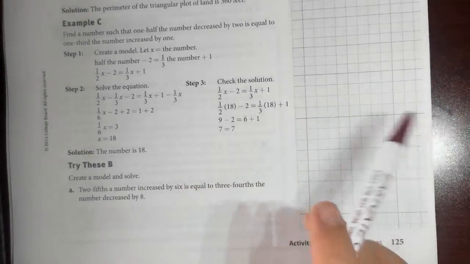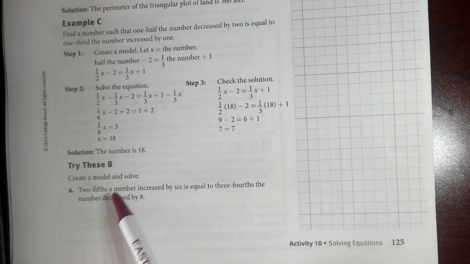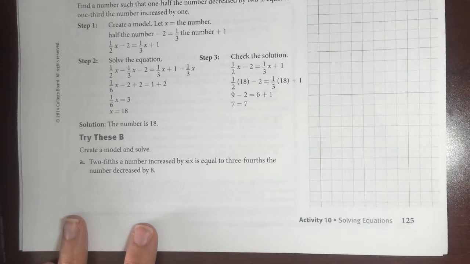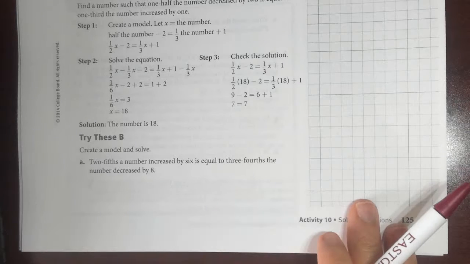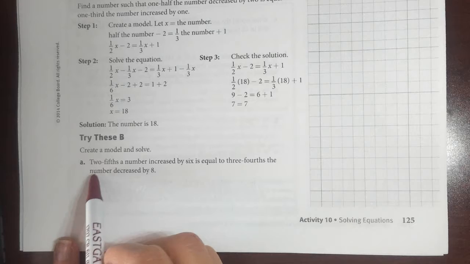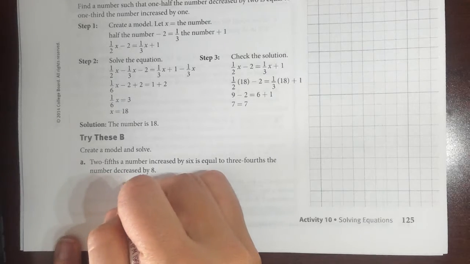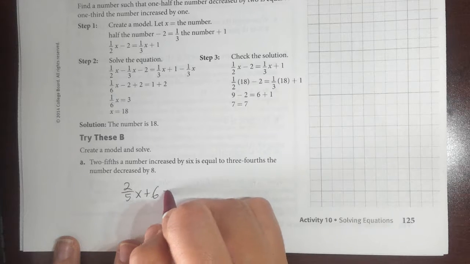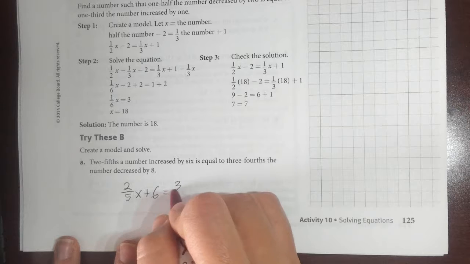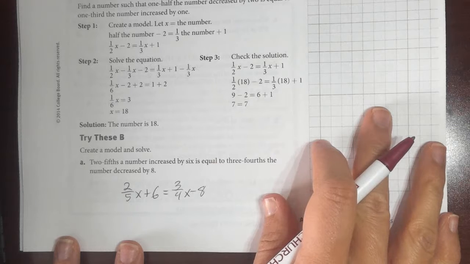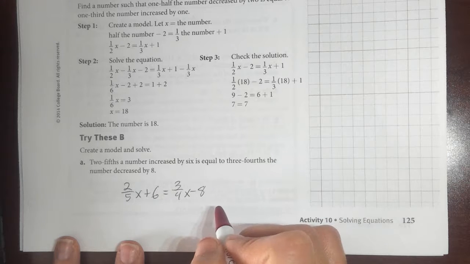Okay, so on this one, it says create a model and solve. So we're going to do that real quick. And feel free to pause the video and try to figure it out on your own and then see if you get it right. So that would actually be the most beneficial for you to learn this. Okay, so 2/5 a number, that's going to be 2/5 x increased by 6, so plus 6, is equal to 3/4 the number, so 3/4 x decreased by 8, minus 8. Okay, so we made our model, now we just need to solve it.